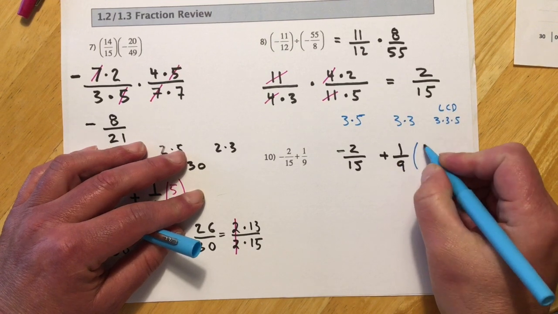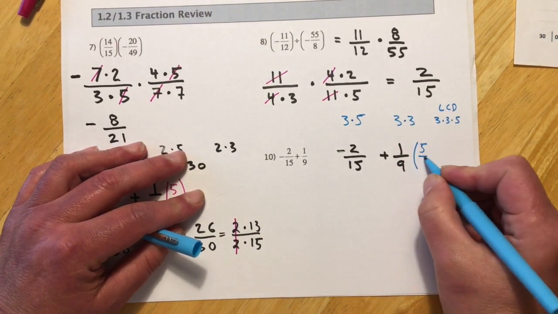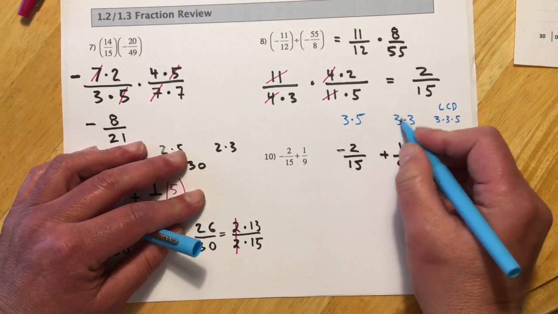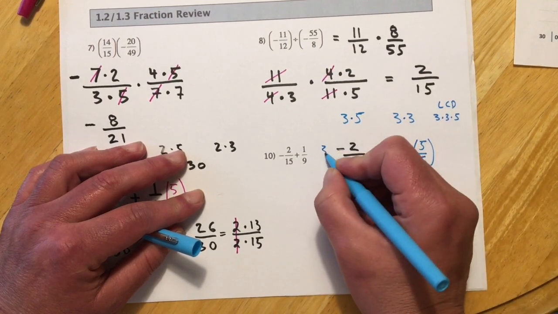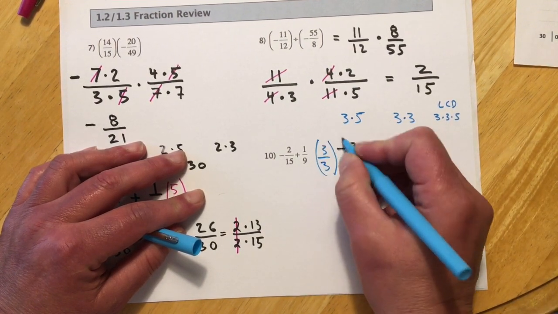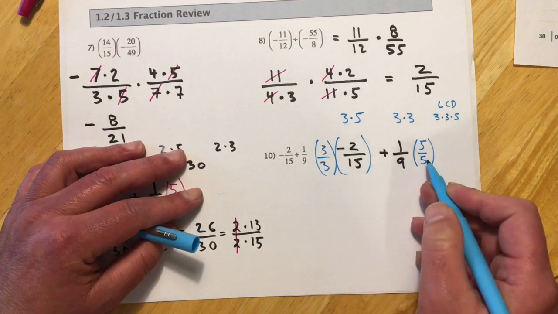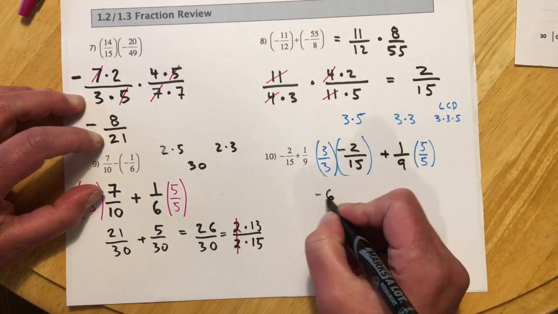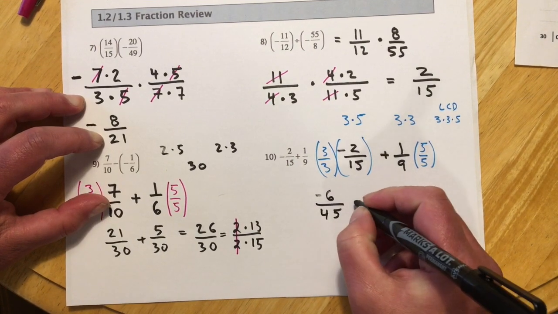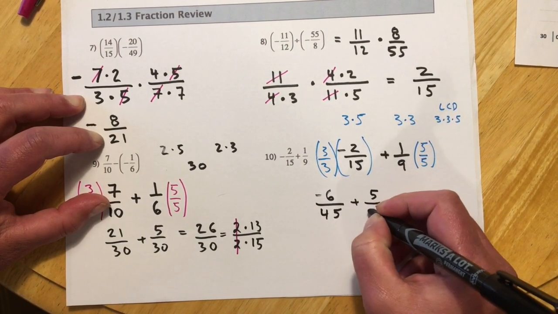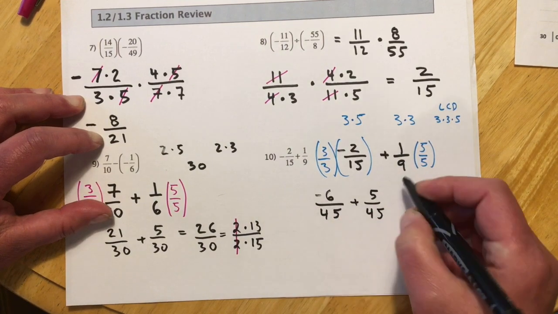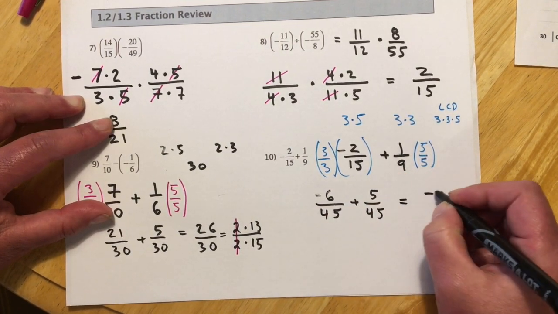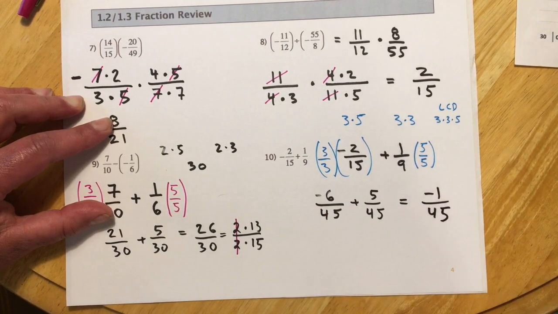So this one needs 5s, because that's the pair of 3s. And the 3 and the 5 need one more 3. And then that brings us both to 45. So now we got negative 6 45ths plus 5 45ths. And so negative 6 plus 5 makes negative 1 45ths.